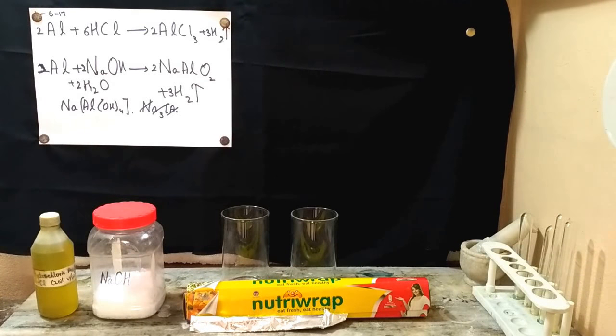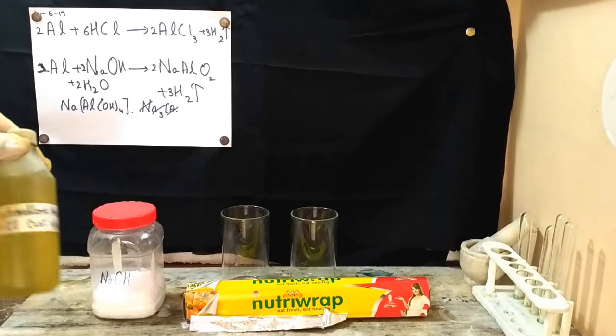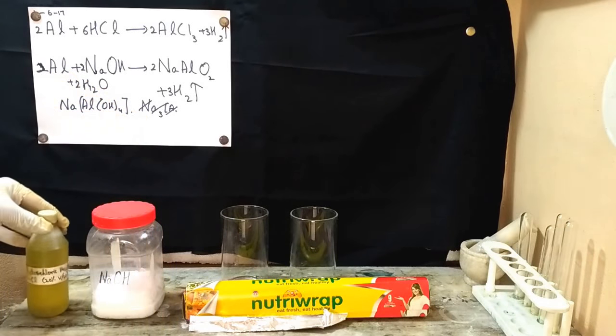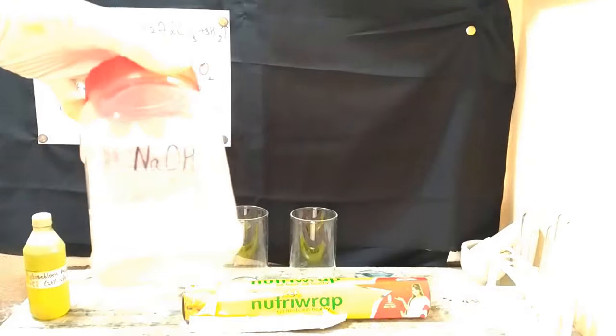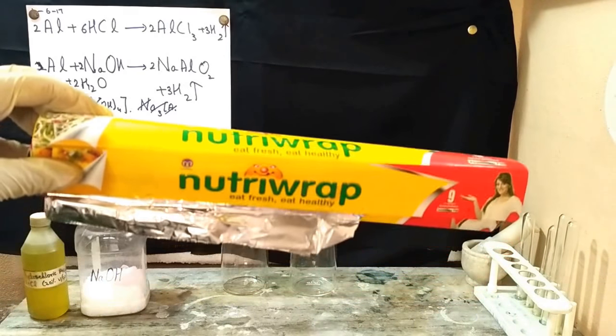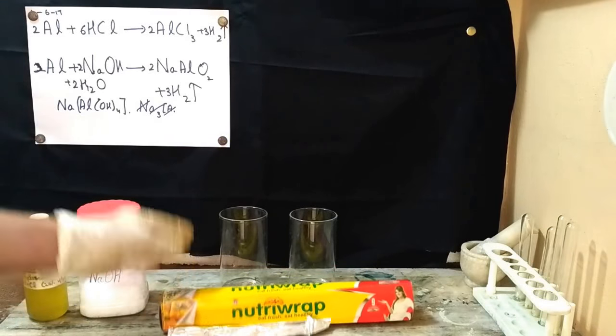Today I would be doing two reactions simultaneously. One is the reaction of aluminium with caustic soda, which is also called sodium hydroxide, and a reaction of aluminium with hydrochloric acid. All that we need for this reaction is some hydrochloric acid, some sodium hydroxide, and aluminium in the form of aluminium foil and 2 beakers.